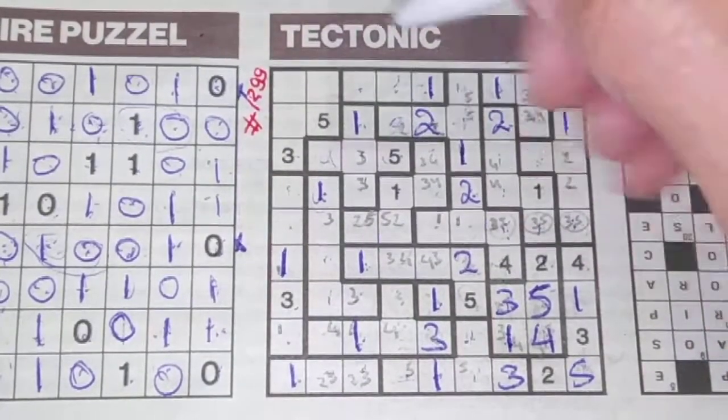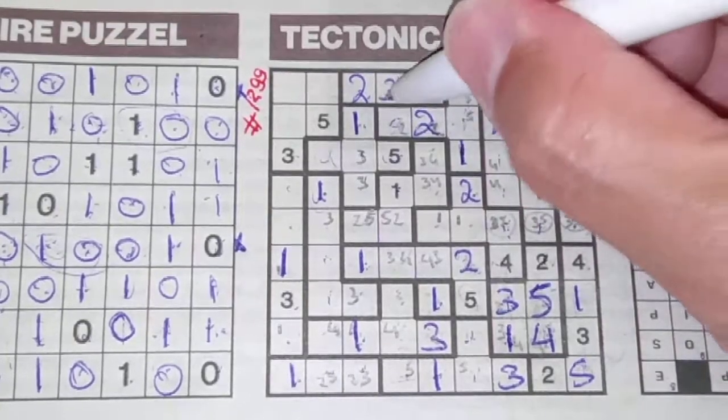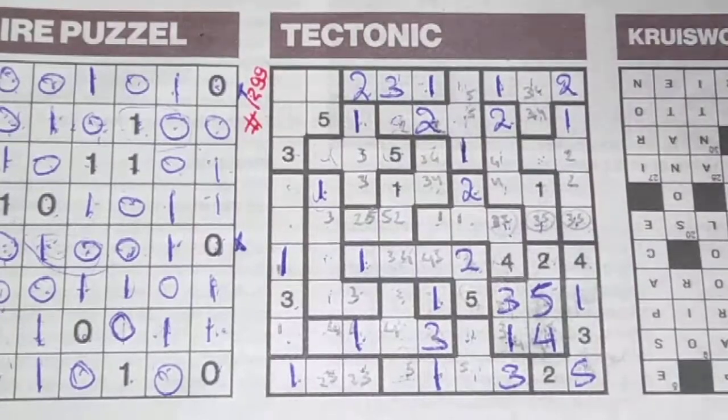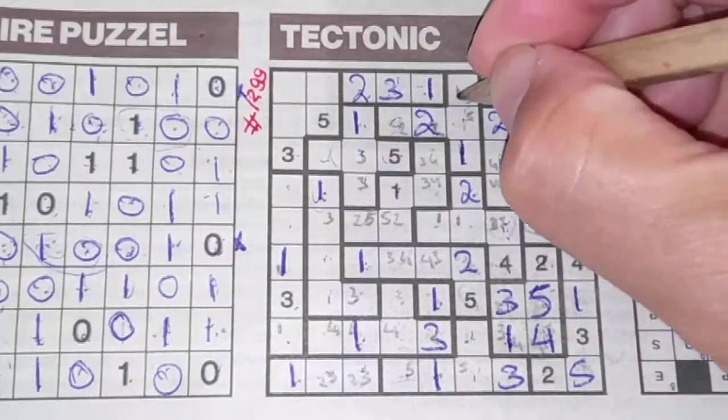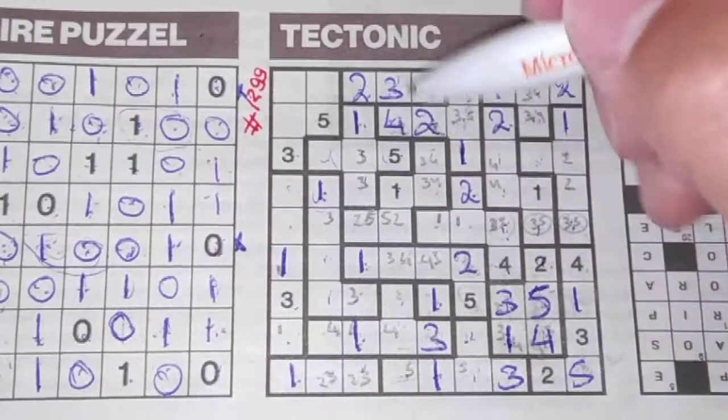This box cannot be a 2. So one box left for the 2 should be here. This should be the 3. This box cannot be a 3 anymore, so the 3 goes there together with the 5 as a pair. This should be the 4. This should be the 4.